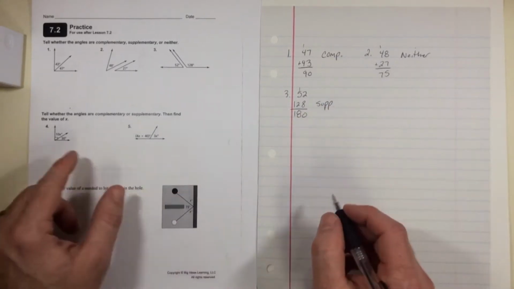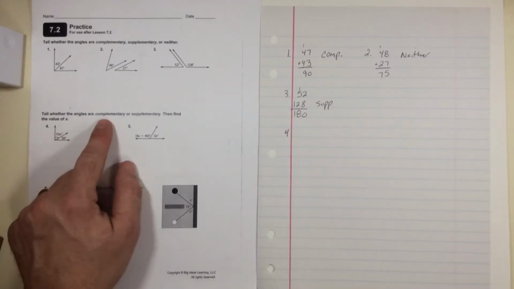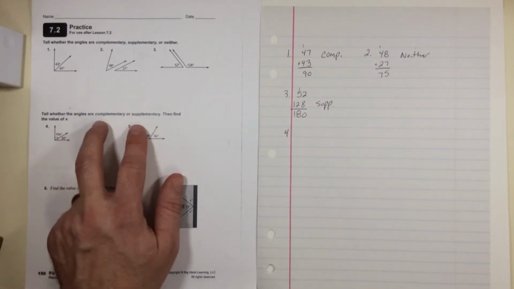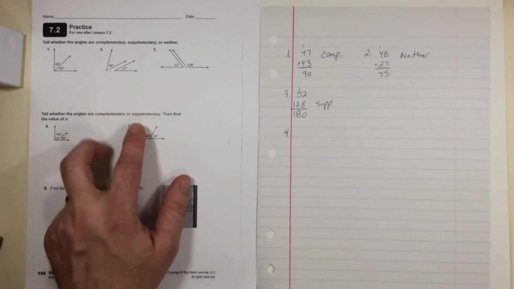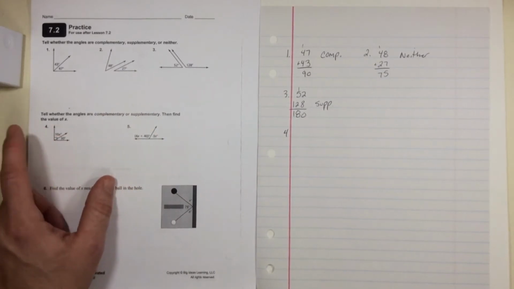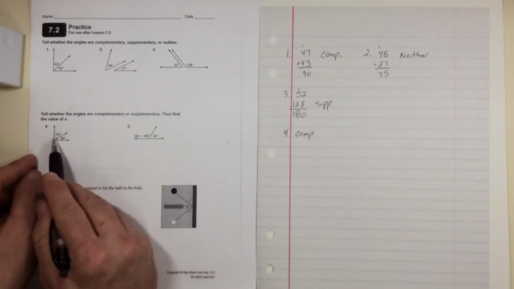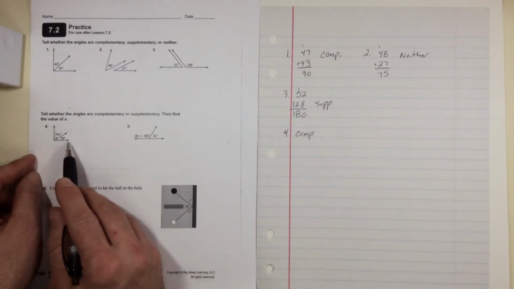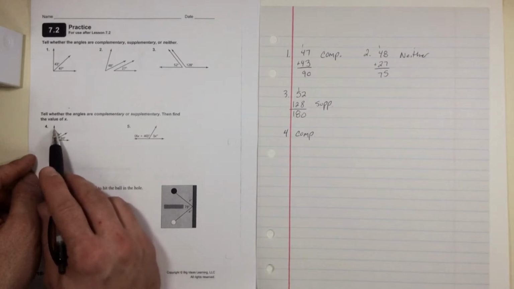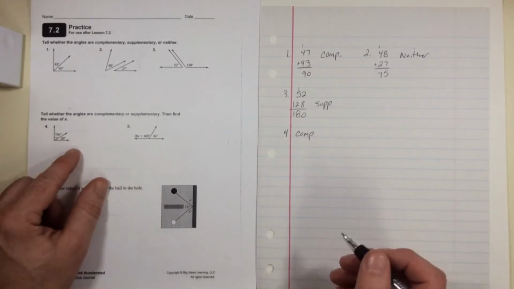Number 4. It says, tell whether they're complementary or supplementary. So those are our only two options. Can't be neither. Then find the value of x. Well, for number 4, these are complementary. You can see they form this right angle right here. A right angle is 90 degrees, which means these two come together to form 90 degrees, making them complementary.